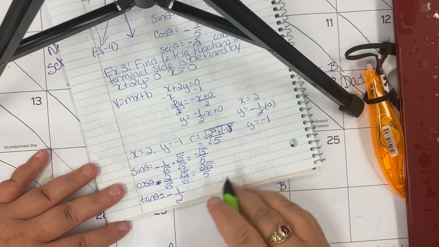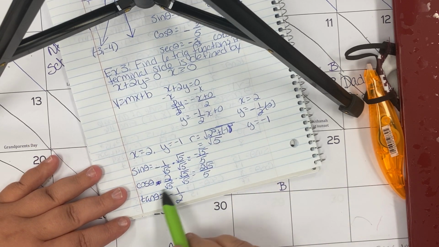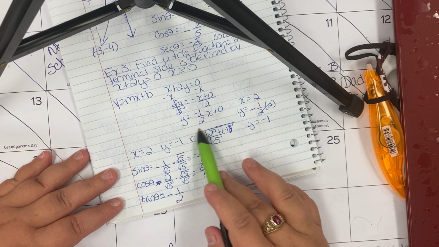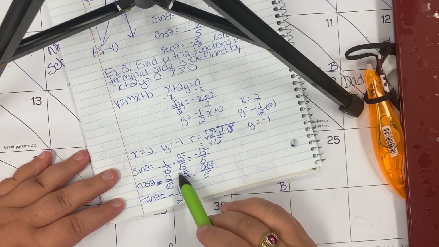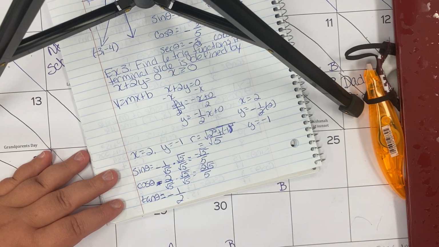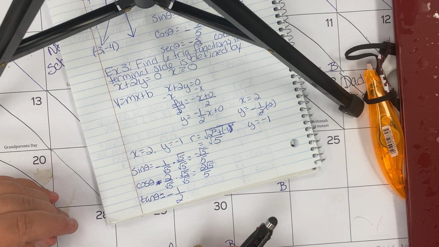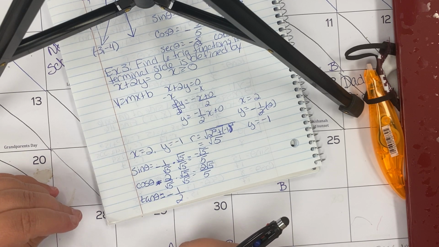You should be like, that looks familiar. Tangent is the same as your slope. Y over x, y over x. So tangent correlates with slope. Everything is going to start to tie together when we move on through this school year.